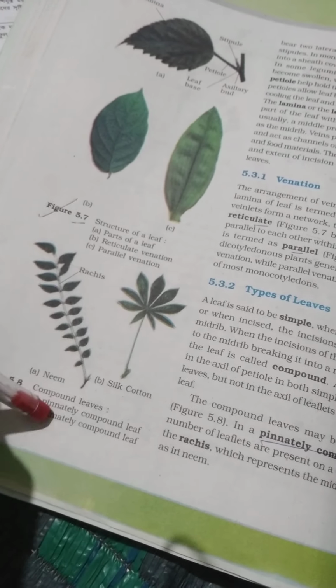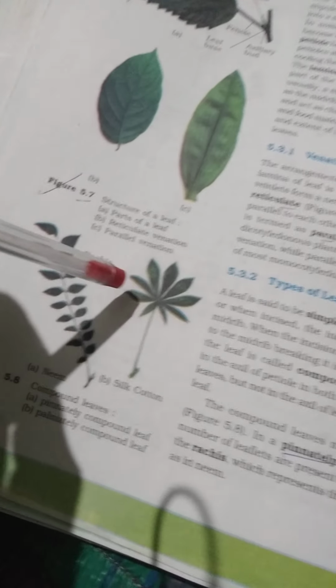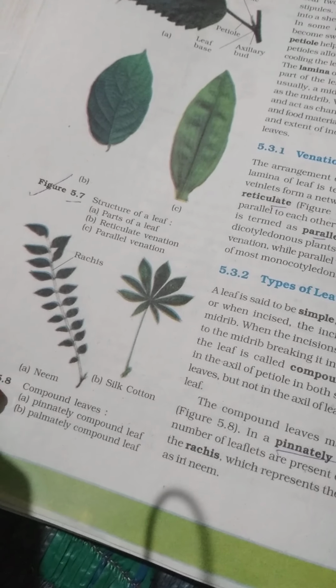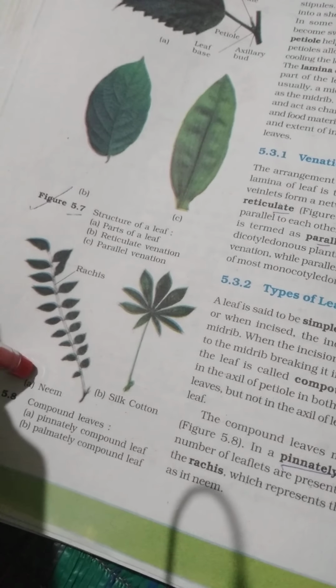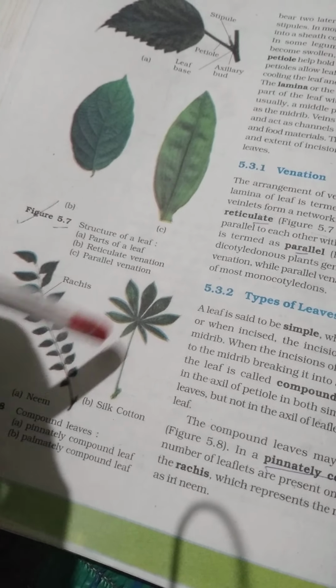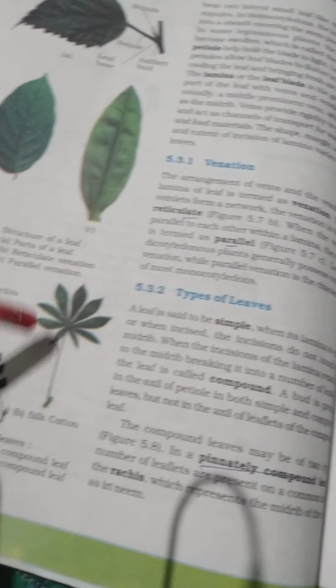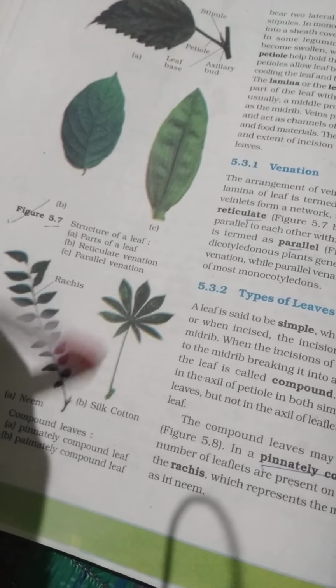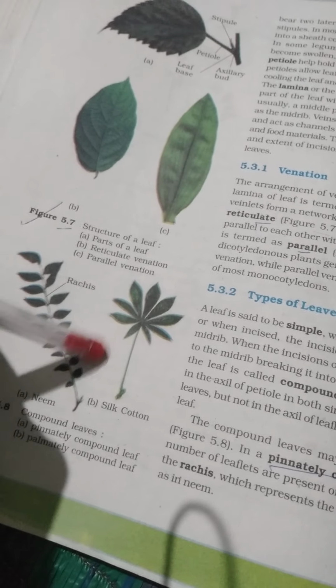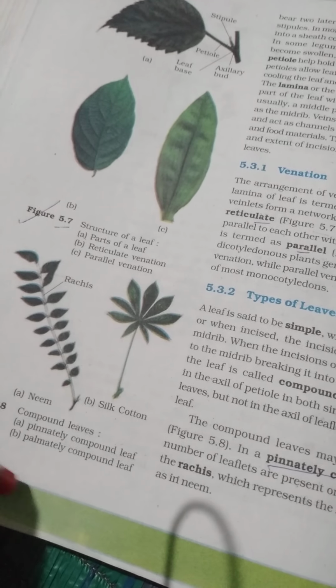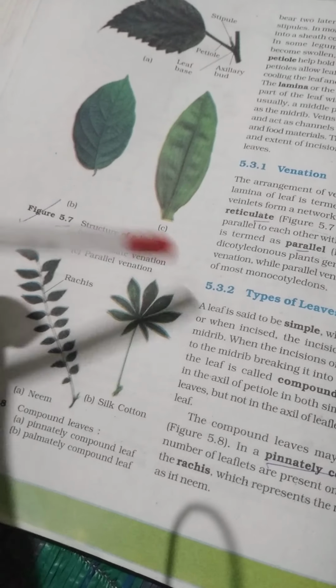These are pinnate compound leaves, and this is called the rachis, that is the midrib. We see in the case of a palmate compound leaf, the leaflets are attached at the common point, that is at the tip of the petiole. This is a figure, a cartoon, which shows the palmate compound leaf.